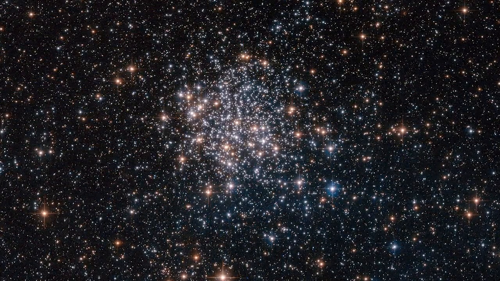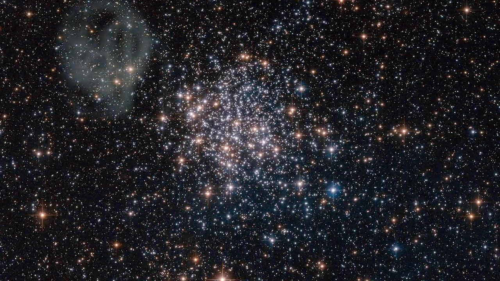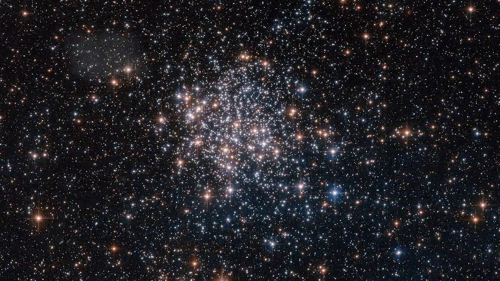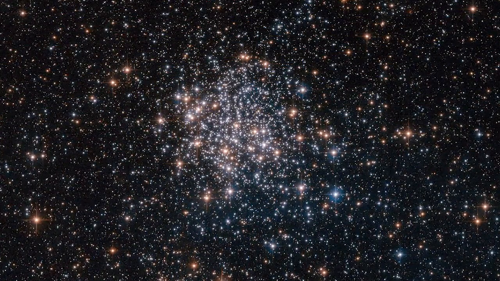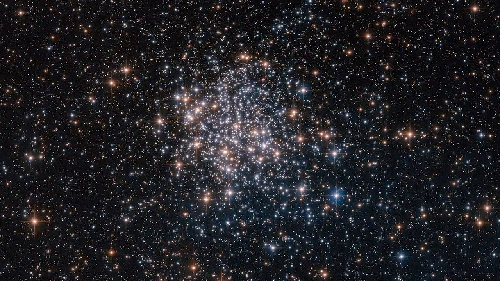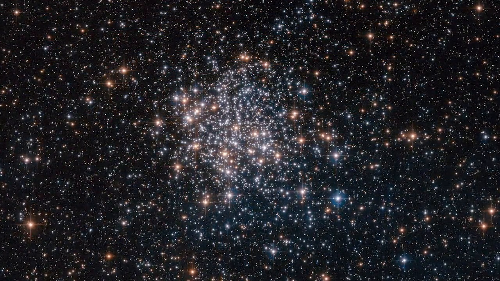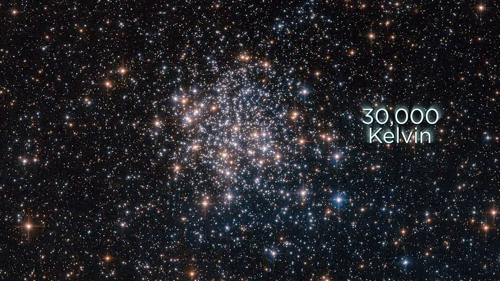In the optical range, the temperatures are on the order of 5,000 Kelvin, and that's where we find stars. The sun's outer layers are at 5,800 Kelvin. The reddest, coolest stars are a few thousand Kelvin, and the bluest, hottest stars are around 30,000 Kelvin.